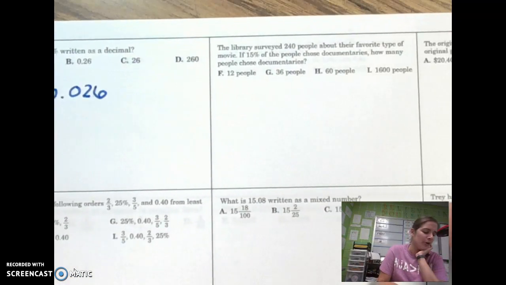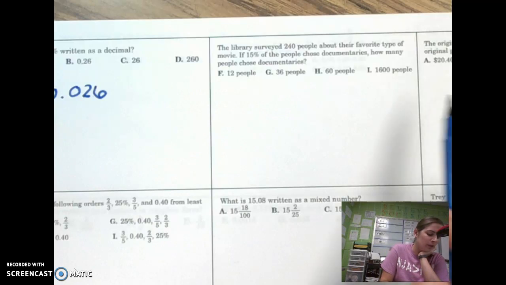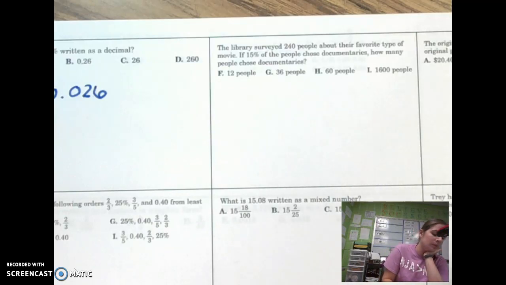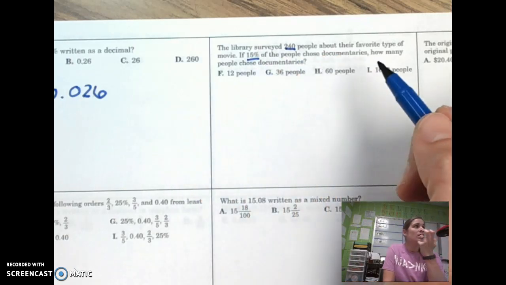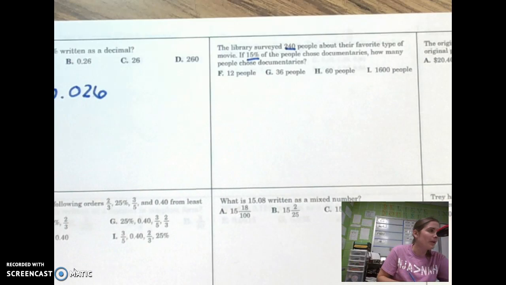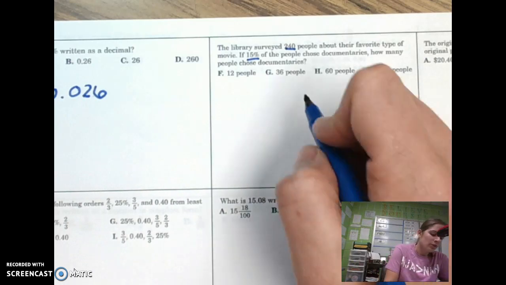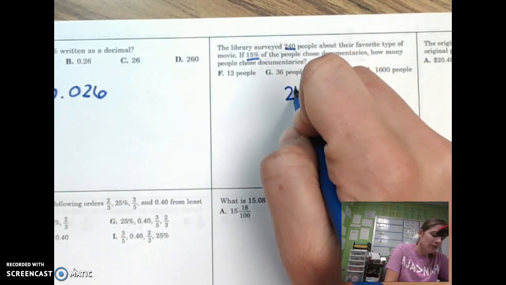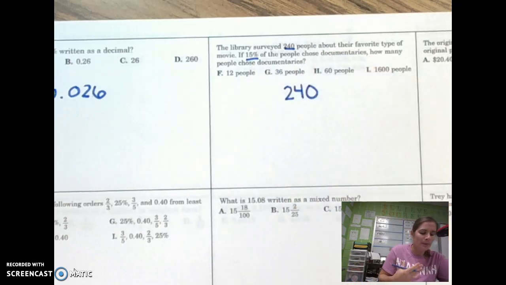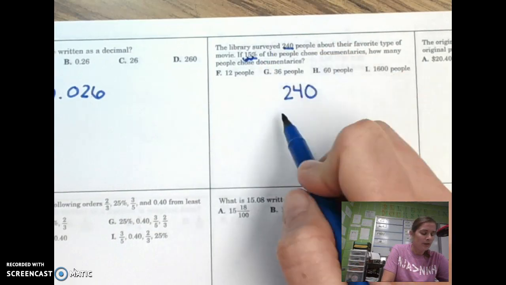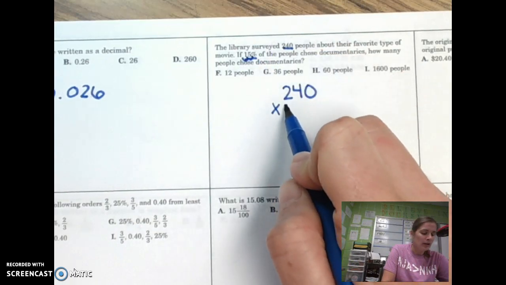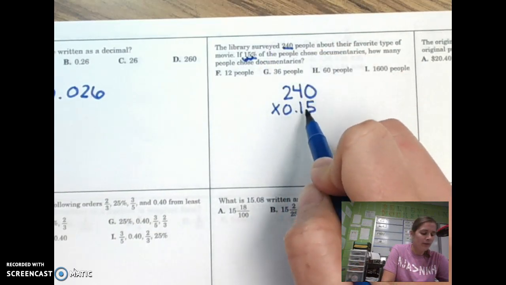This one right here, the library surveyed 240 people about their favorite type of movie. If 15% of the people chose them, how many people would choose them? So we have 240 and 15%, and we're going to multiply that together. And remember, we can't multiply by the percent. We have to multiply by the decimal. So we're going to put our decimal and go 1, 2. So we're going to do 240 times 0.15.